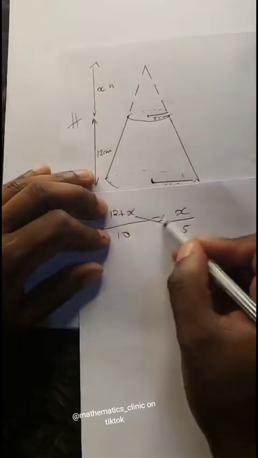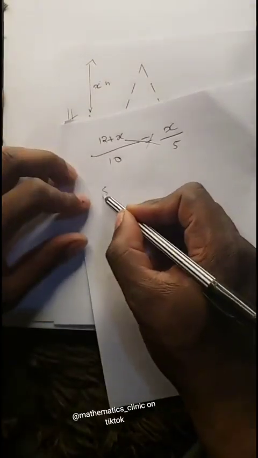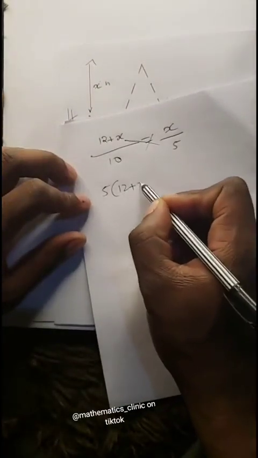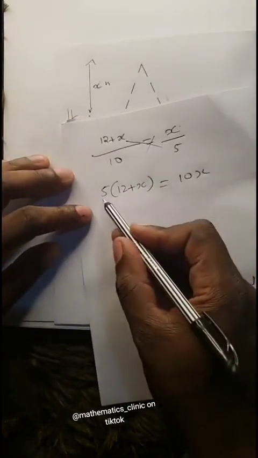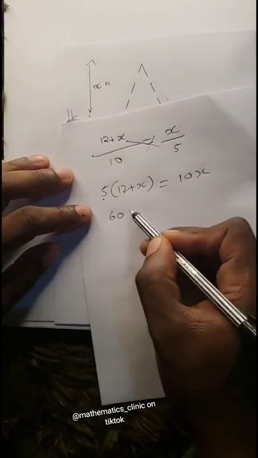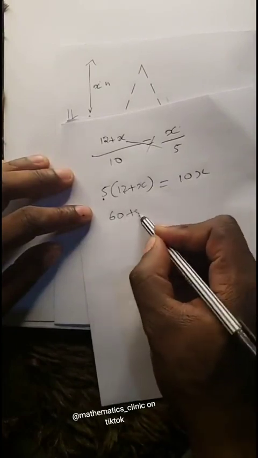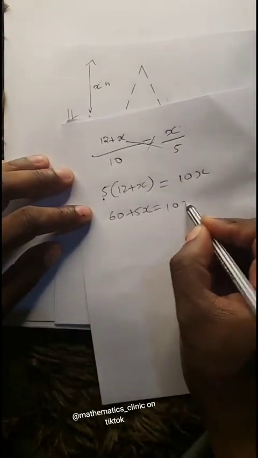Then we cross multiply. So it will be 5 open brackets 12 plus x is equal to 10 times x, which is 10x. Then 5 times 12 is 60, and 5 times x is 5x, is equal to 10x.